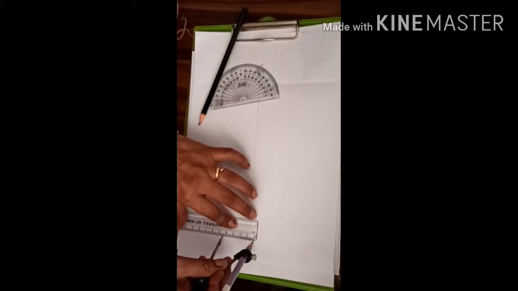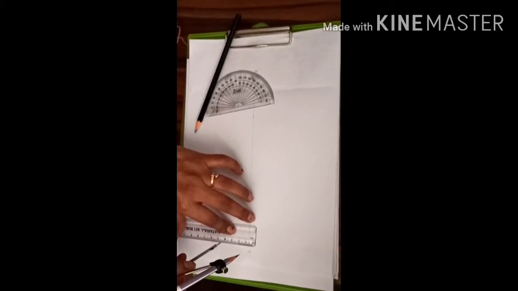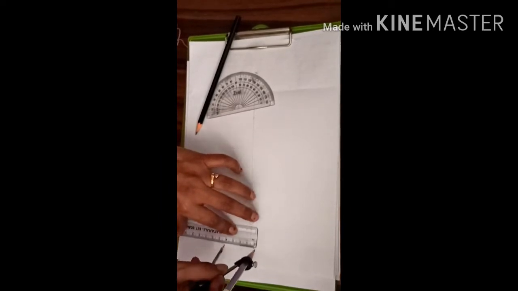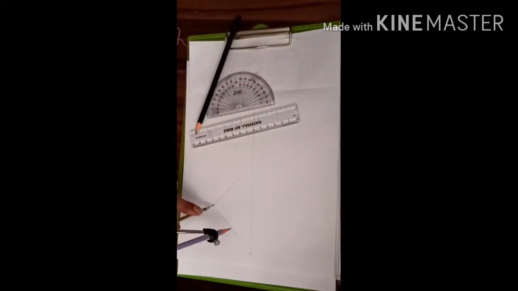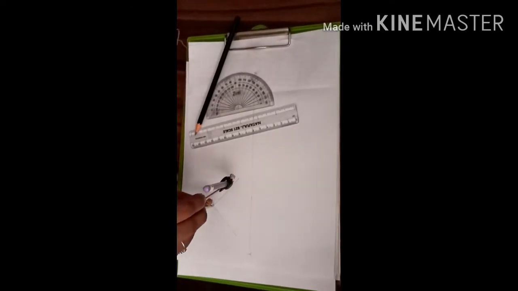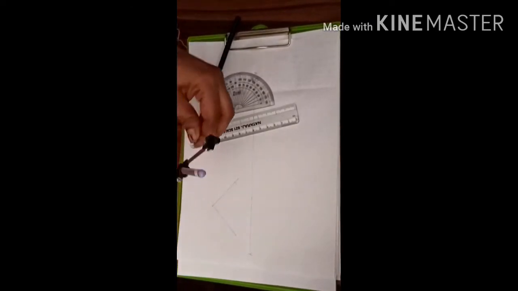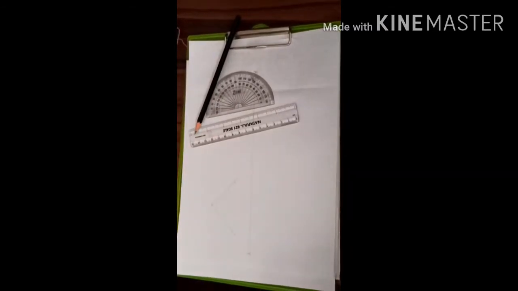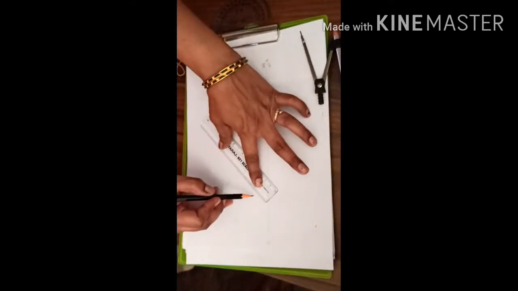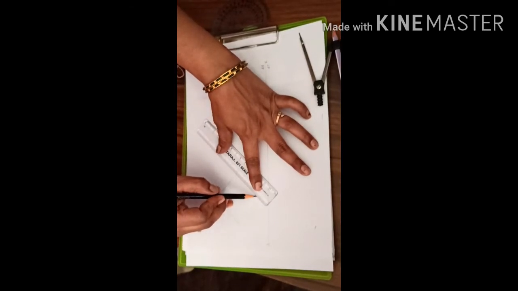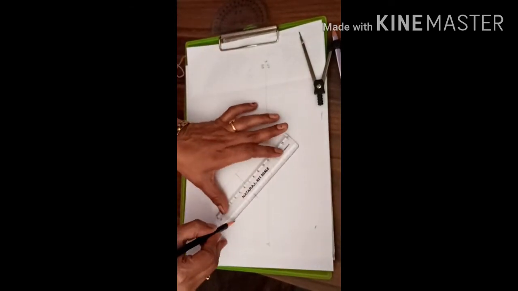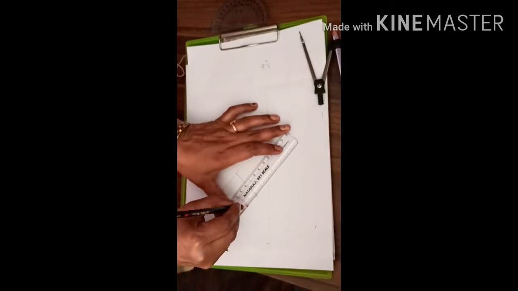Keeping the compass on this point, I will cut here, and now the other two sides will measure 45 mm also. So I will cut from this arc and construct the top view of a square pyramid, which looks like a square.